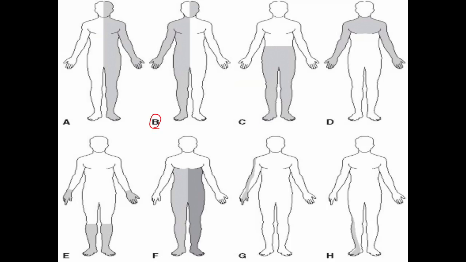The next diagram is a little bit different from diagram A. You can see in diagram B that one side of the body has a paresthesia from the neck all the way down to the foot, while the face would have the opposite side involved.